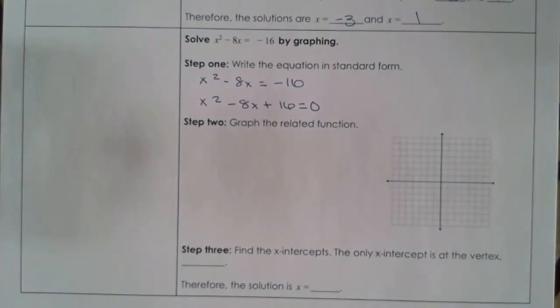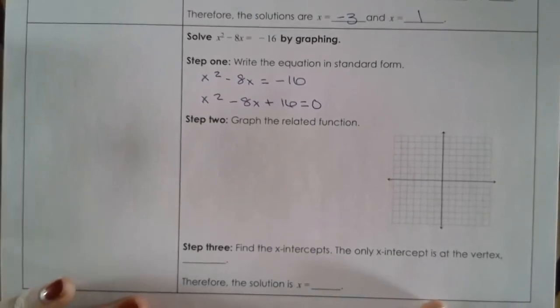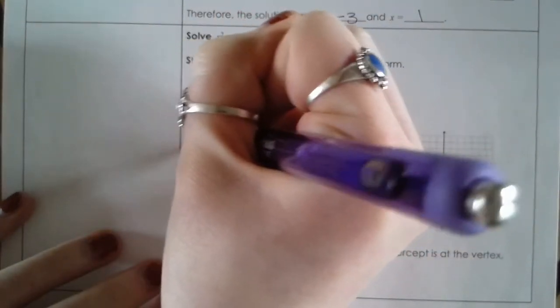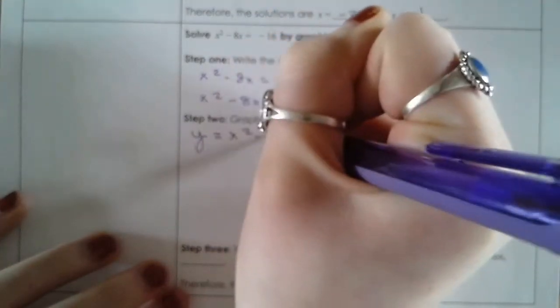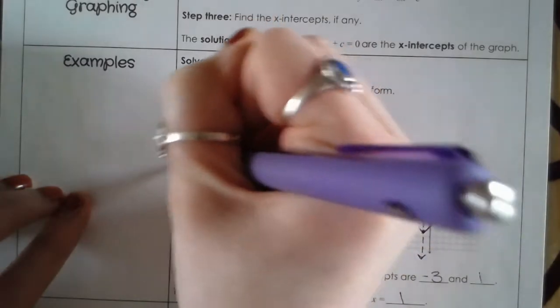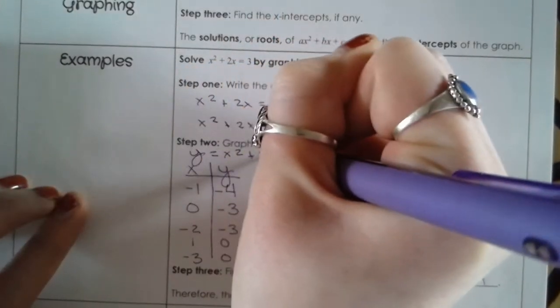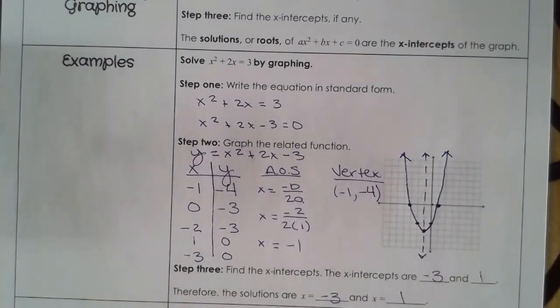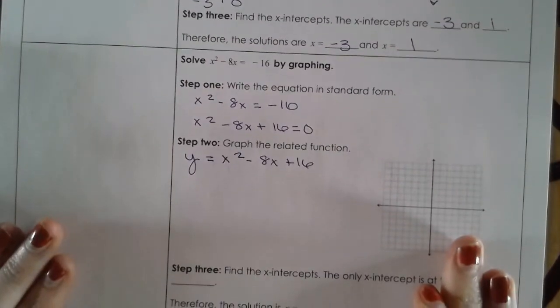Okay, now we're just going to do the exact same thing that we did on the first example, and we're going to start graphing it. So when we're graphing it, though, we should always write y equals x squared minus 8x plus 16. And I actually don't believe I did that on this first example, so let's go back and do that as well. So we should have y equals x squared plus 2x minus 3. So make sure that you always do that so you know what you're graphing. That was my bad for not putting it on the first example, but let's continue with our second example.